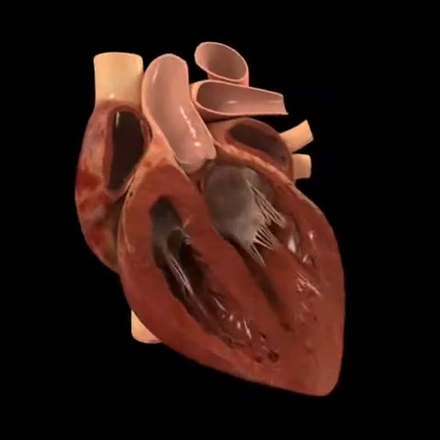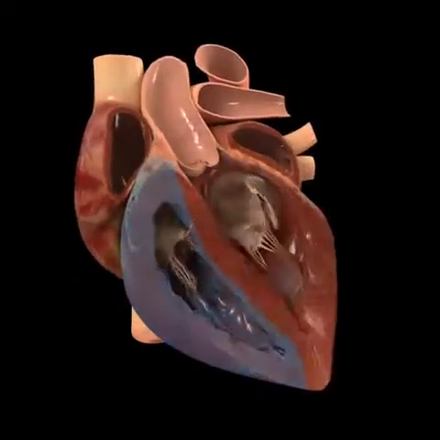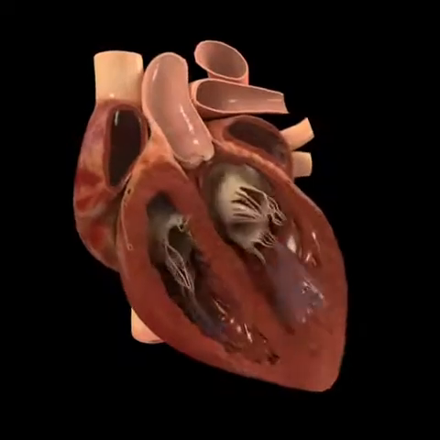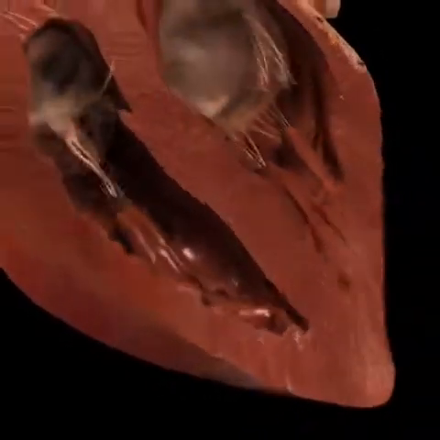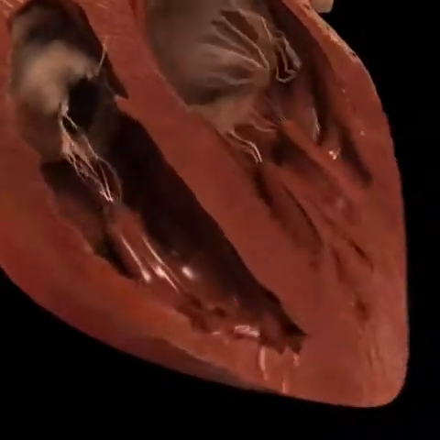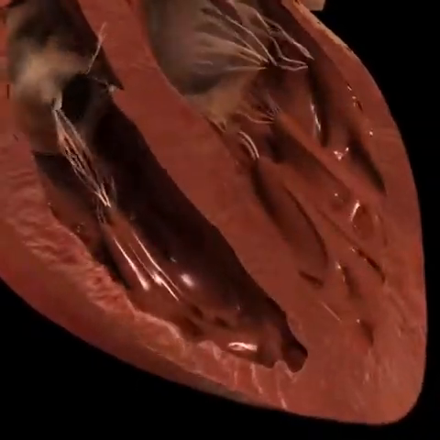The left and right ventricles and the posterior papillary muscles can also be seen. On the left ventricle there are 2 papillary muscles, and on the right ventricle there are 3, although less developed than the ones on the left ventricle.